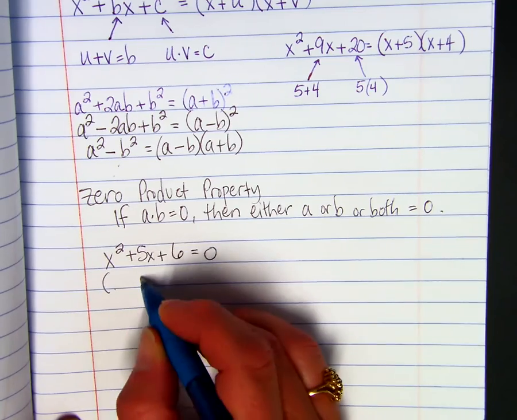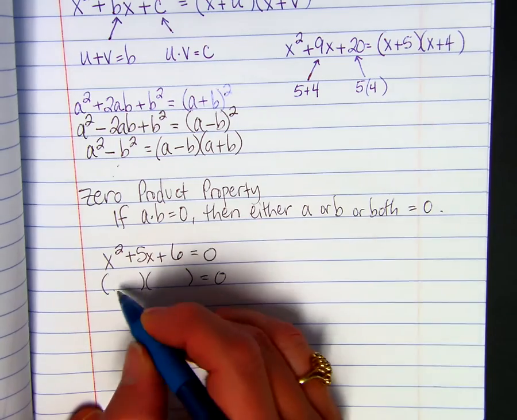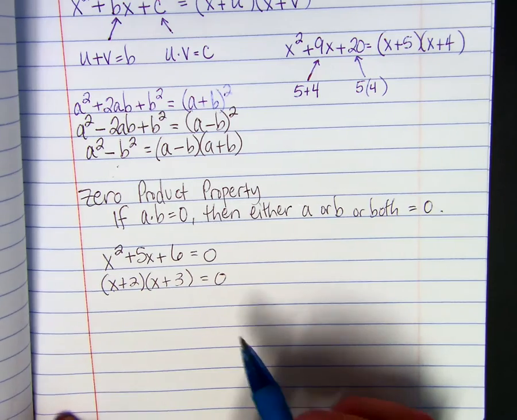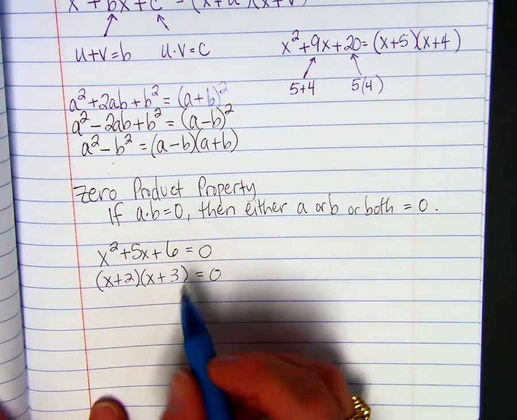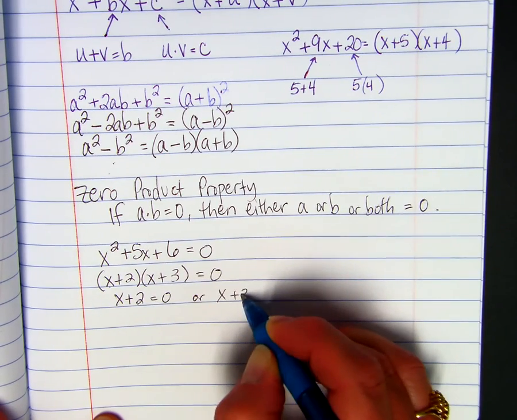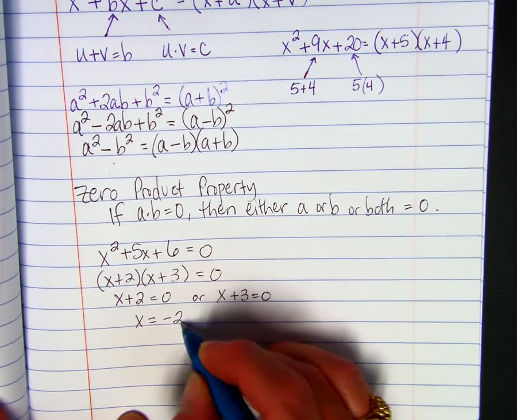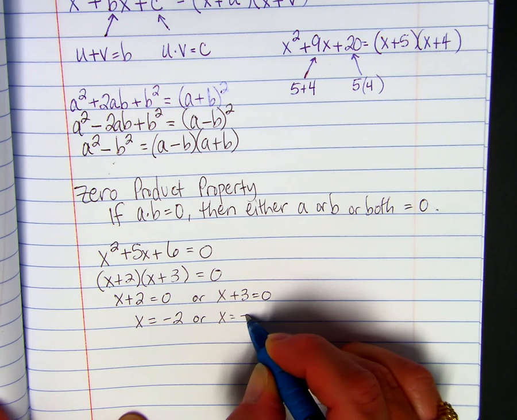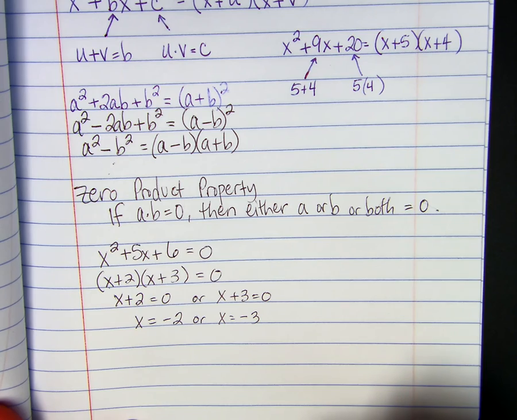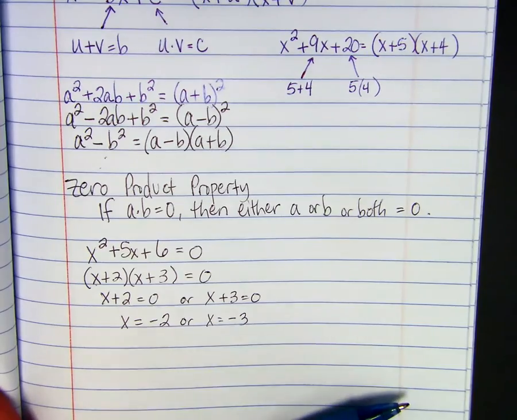So we can factor. We're trying to find two factors of 6 that add to 5: 2 and 3. Then by the zero product property, either the first factor equals 0 or the second factor equals 0, or both. So x could be -2 or x could be -3. I remember this now. And that's the end of the lesson, and we're going to do some practice set.